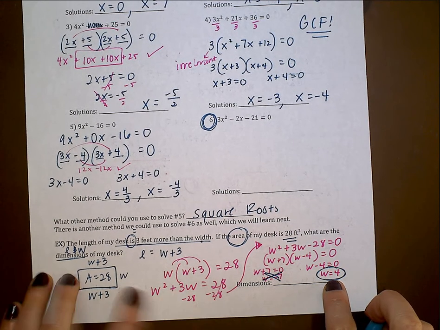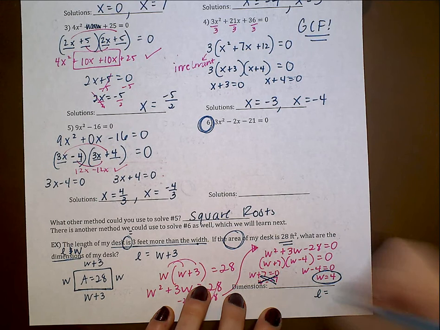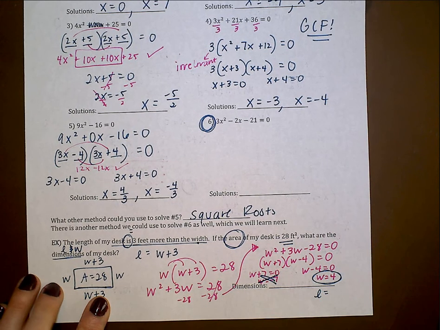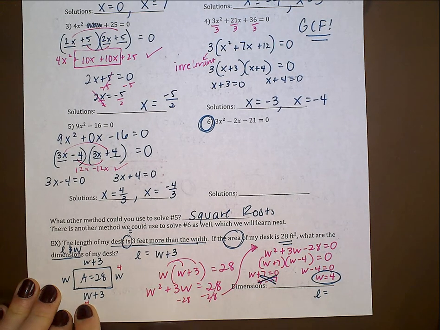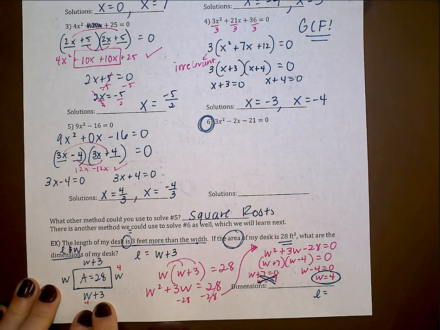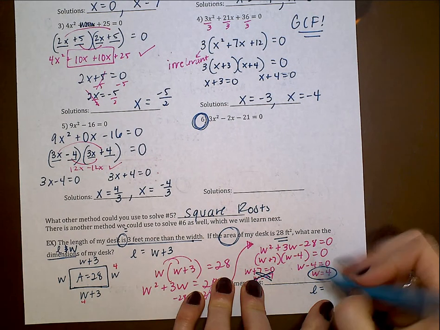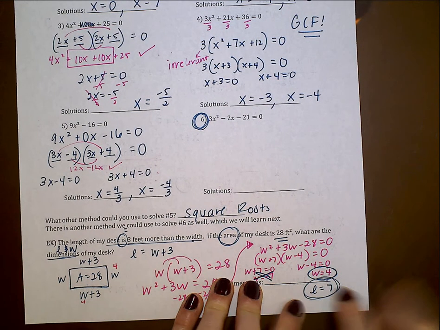Okay, they also wanted me to find the length. So come back to your picture. If the width is 4, you could plug that in here, and then the length would be 4 plus 3, which would just be 7 feet. So width is 4, length is 7.